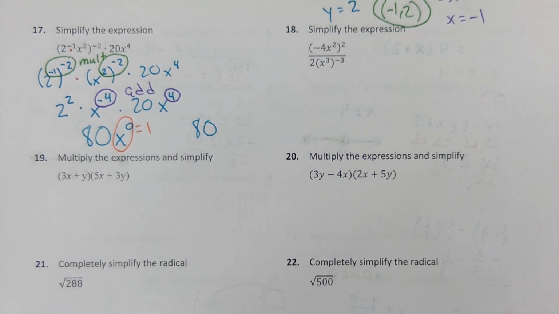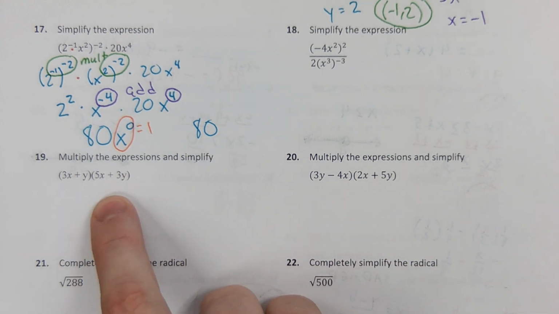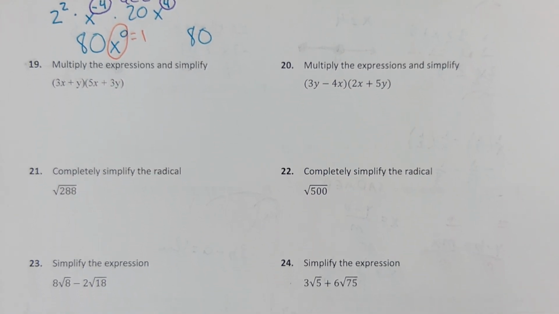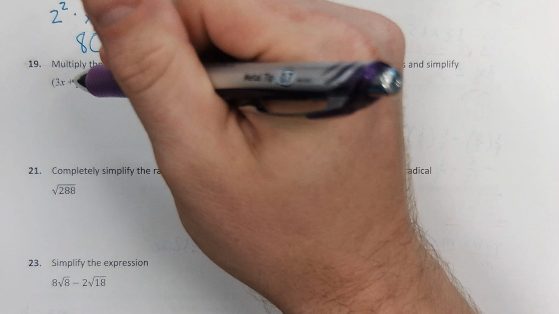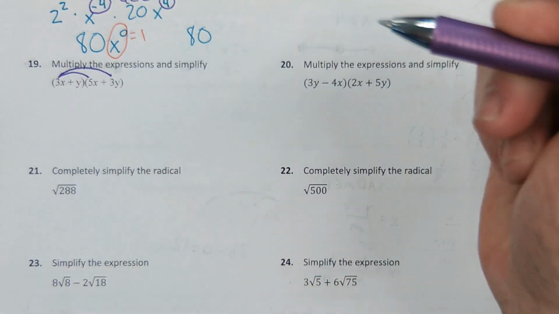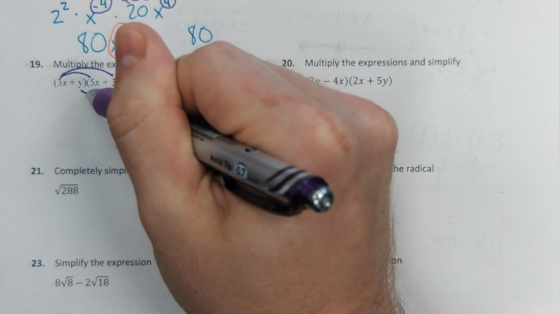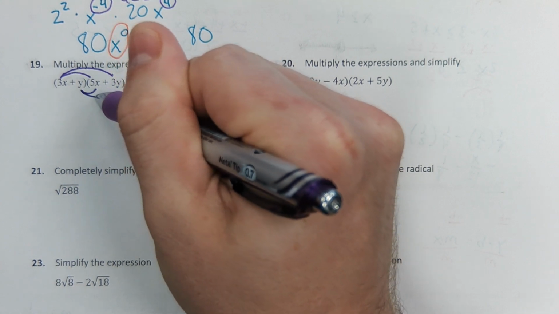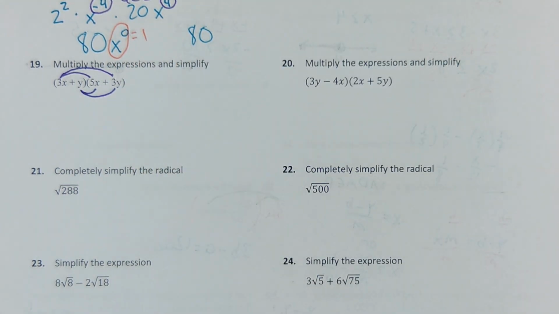Okay, I know that one of my classes got to it, but not the other two. Number 19, talking about multiplying these two expressions. And I know that in Algebra 1, you may have used the term FOIL. In all reality, there is no such thing as FOIL. What there is, is distribution. So we could take this 3x and distribute it to the 5x, and we could take the 3x and distribute it to the 3y. We could then take this y and distribute it to the 5x, and take this y and distribute it to the 3y. So what is FOIL?